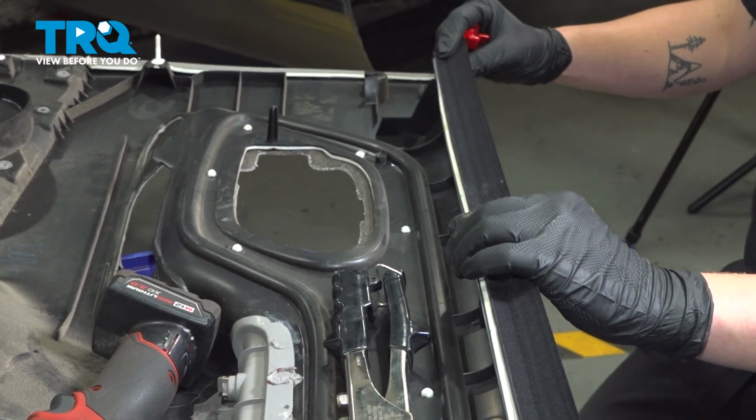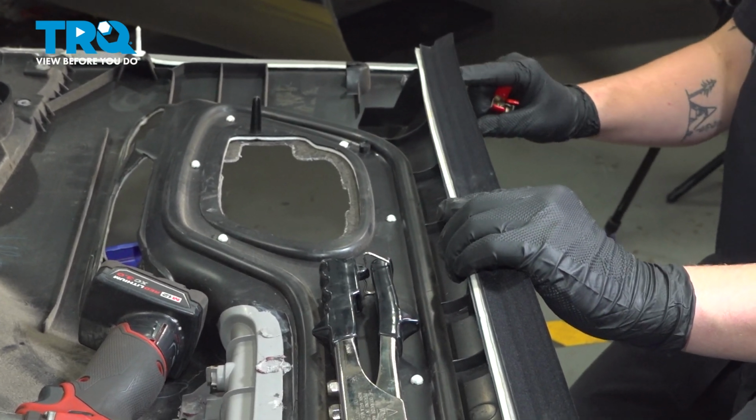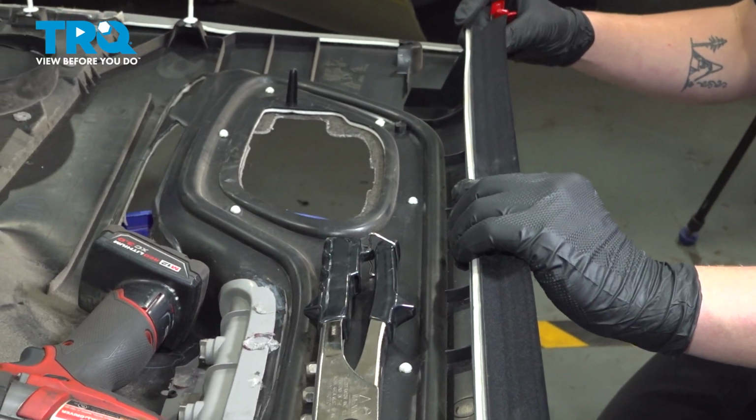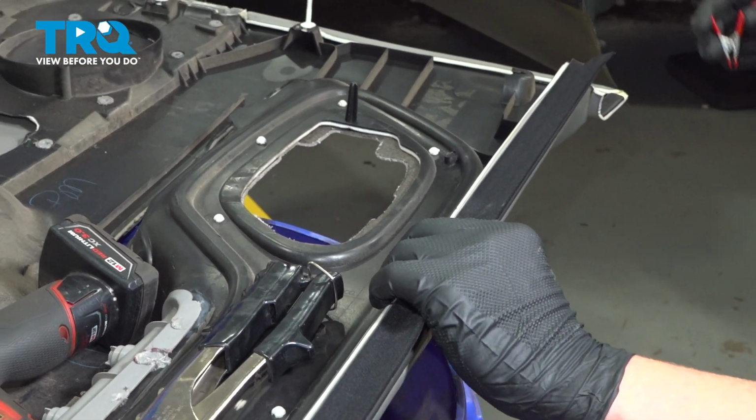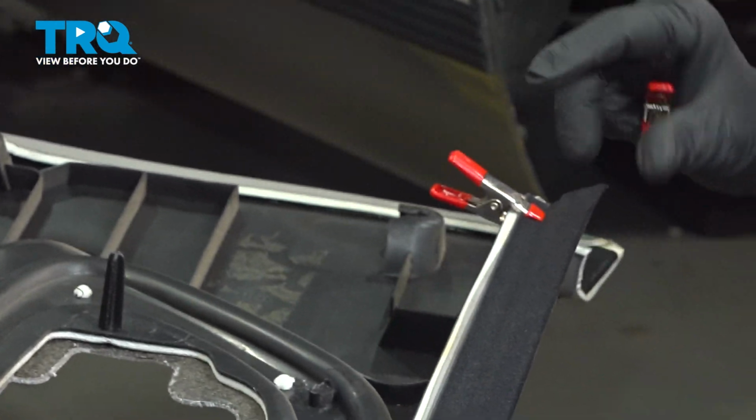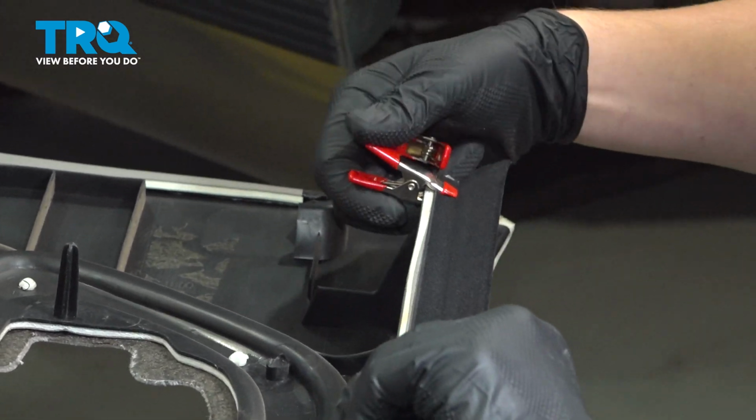There's a line on top of our body panel that I'm going to line up the edge with. We're going to pull it right to the top, right where it was before. I'm going to use a set of small clips to hold it in place.